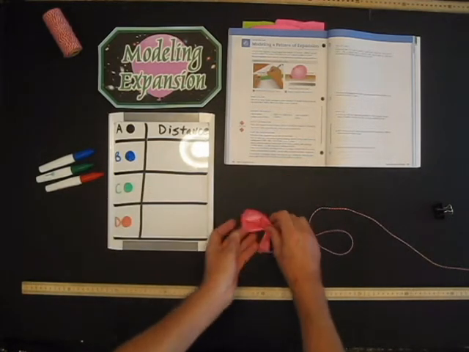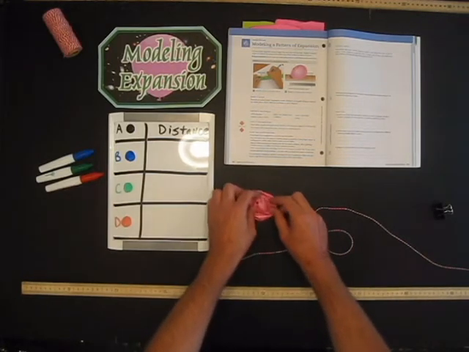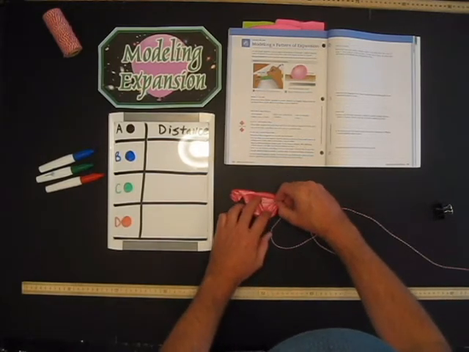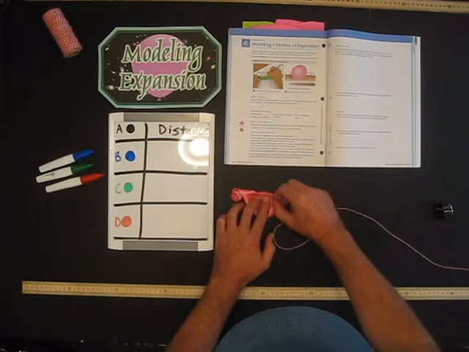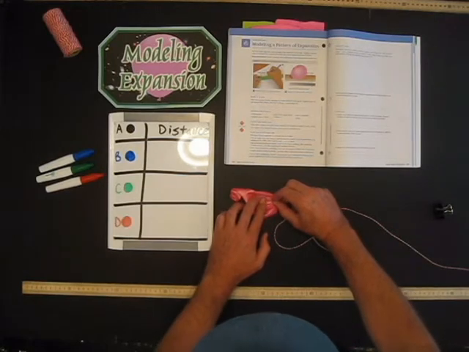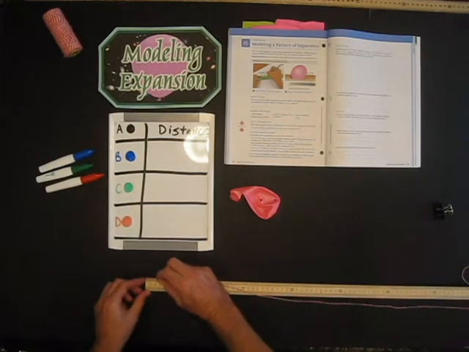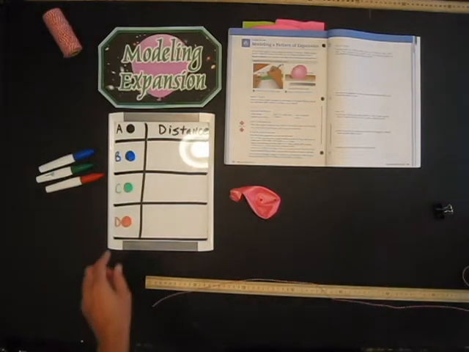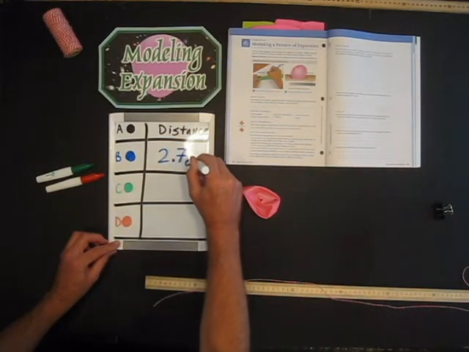So I'm going to measure between the black dot and the blue dot this way with the string. I'm trying not to have a wrinkle in between. It's really hard to do this with the uninflated balloon. I'm going to put that on the black dot, right there. And if I pinch it very, very carefully right there, then I know that measuring to there will give me the distance. And what I get is 2.7 centimeters. So for the blue one, 2.7 centimeters is my unit.